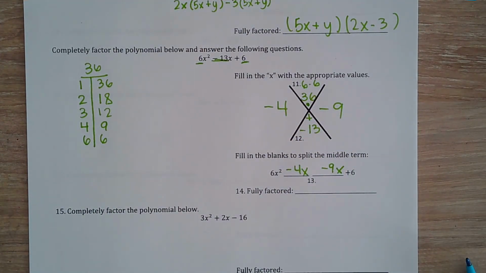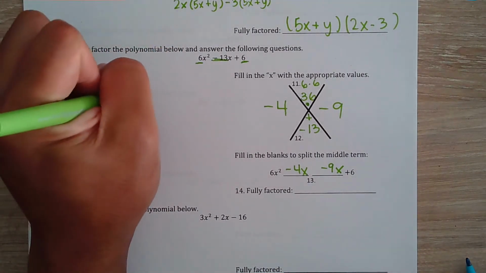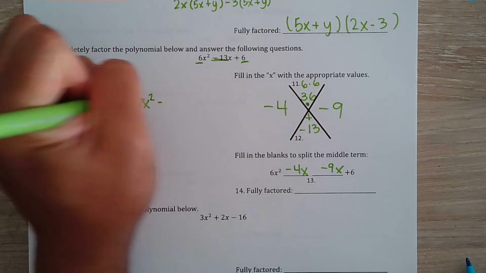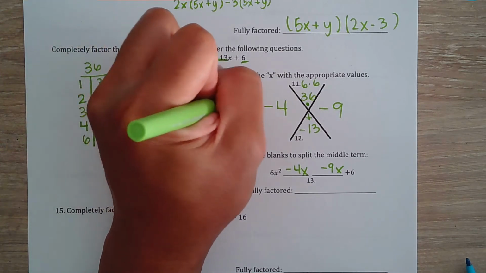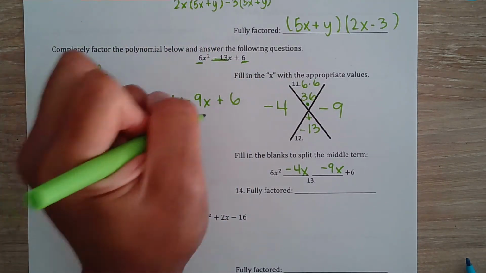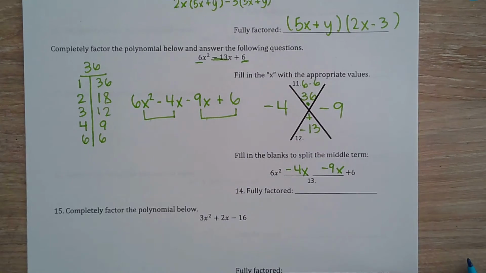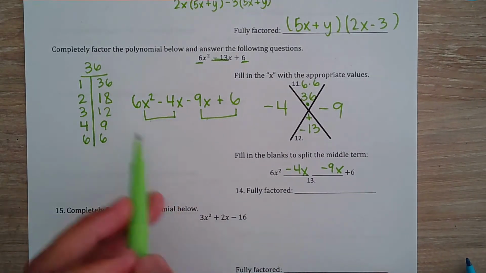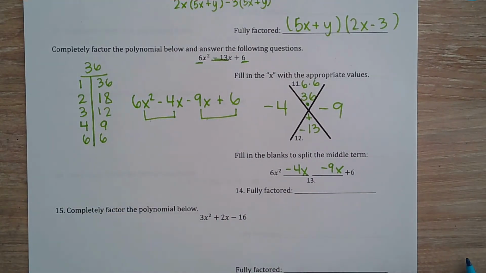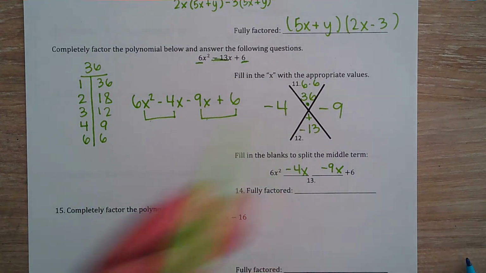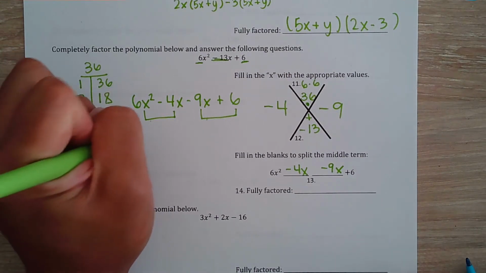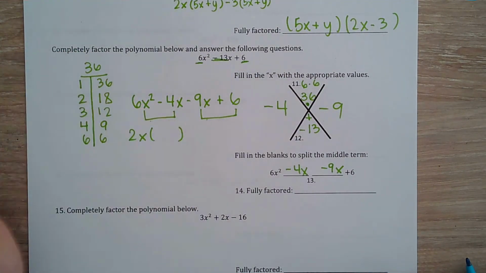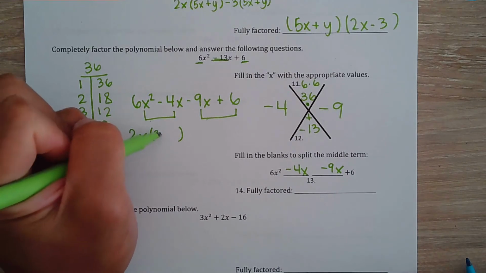And then from here, we factor by grouping. So factor by grouping, let's do it together. 6x squared minus 4x minus 9x plus 6. We group these, we group these. All right, greatest common factor of this. I'm going to do this a little bit more quickly since I went through the first couple examples slowly. It's literally the same thing, but just with different numbers. So we factor out 2x. In parentheses, we have 3x minus 2.